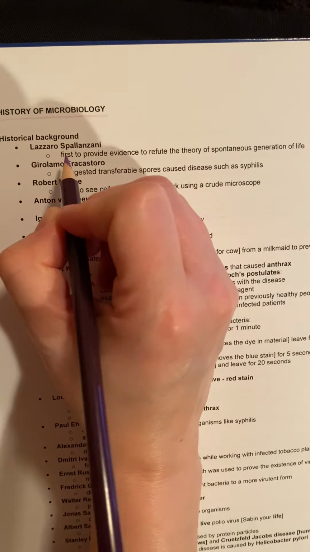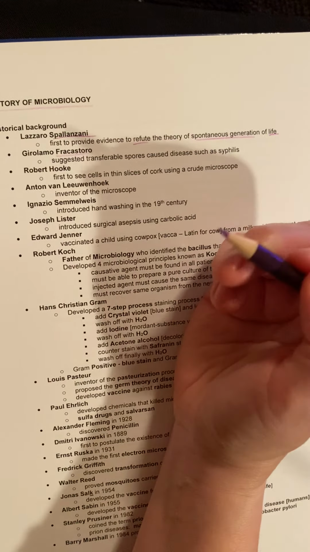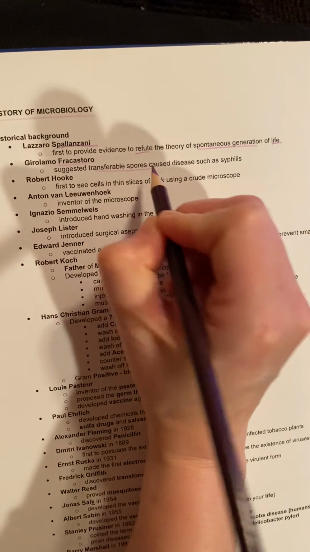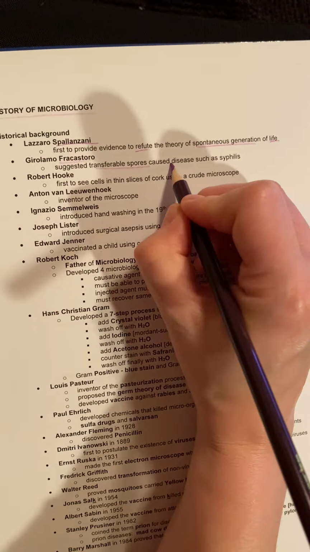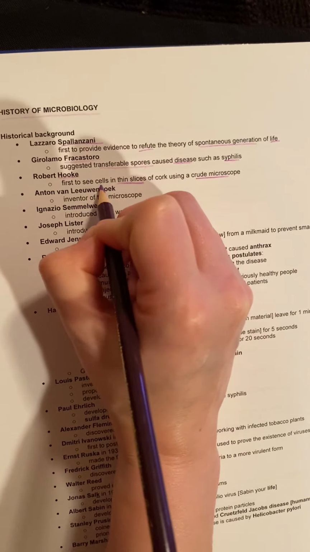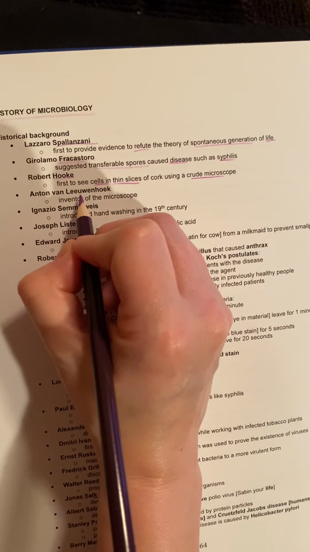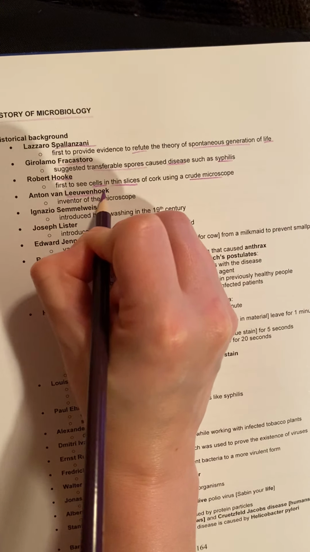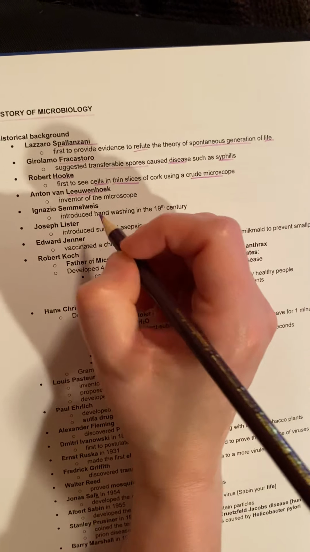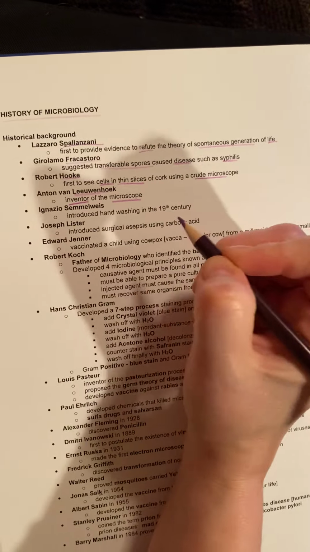Girolamo Fracastoro, transferable spores causing disease like syphilis. Hooke was the first to see cells in thin slices of cork using a crude microscope. Leeuwenhoek, probably German, maybe. Inventor of the microscope.